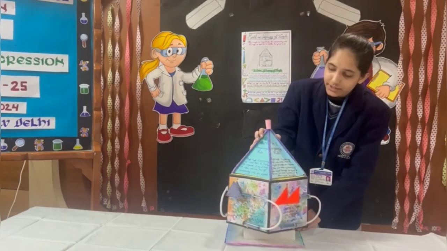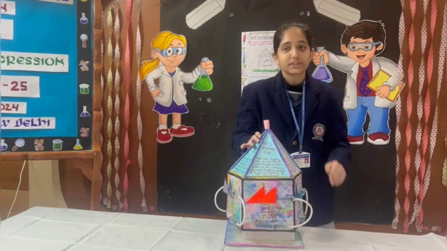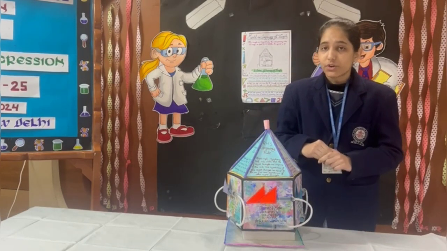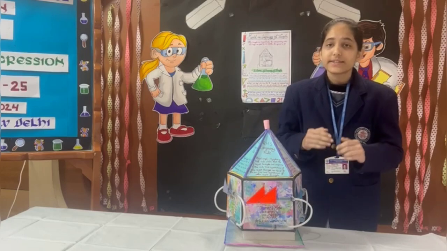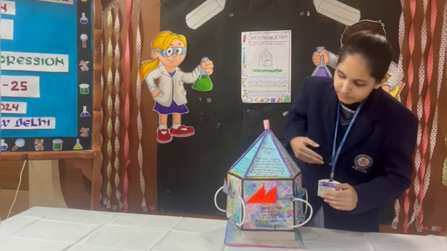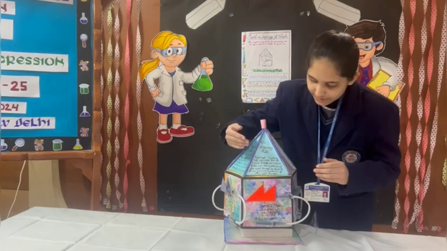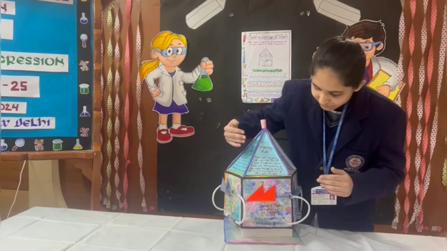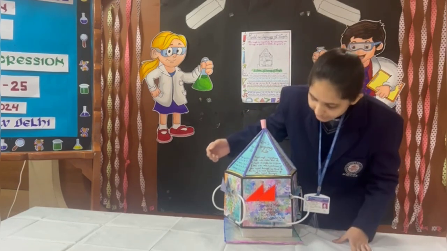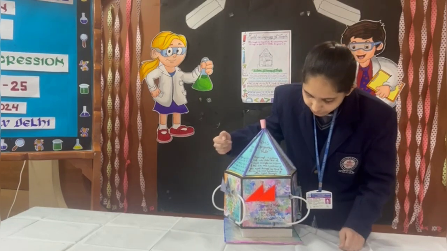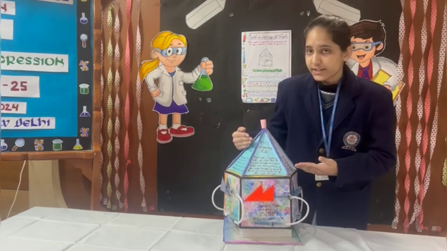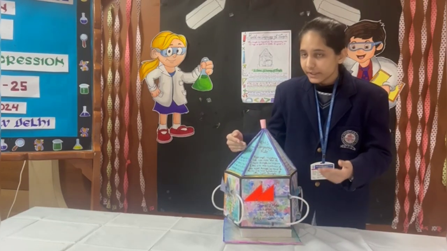The fifth congruency rule is the right angle hypotenuse side congruency rule, which states that two right triangles are congruent to one another when the hypotenuse and a side of one right triangle are equal to the hypotenuse and a side of another right triangle. In this, we are given that in triangle ABC and in triangle PQR, AB is equal to PQ and angle BCA is equal to angle QRP and AC is equal to QR. So by RHS rule, triangle ABC is congruent to triangle PQR.